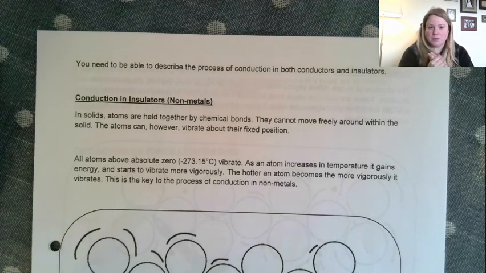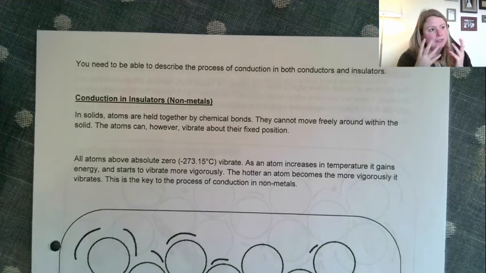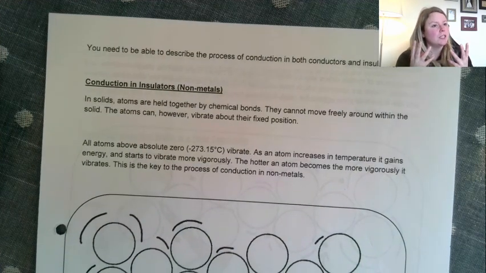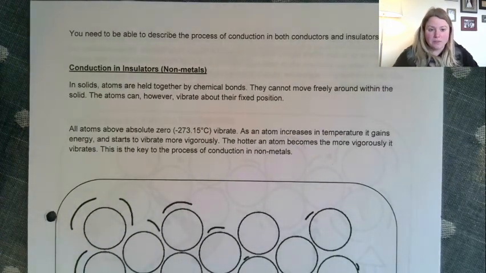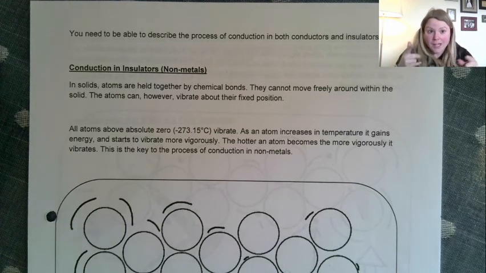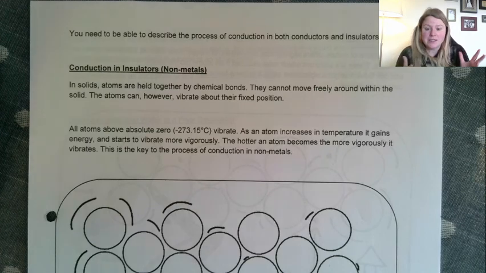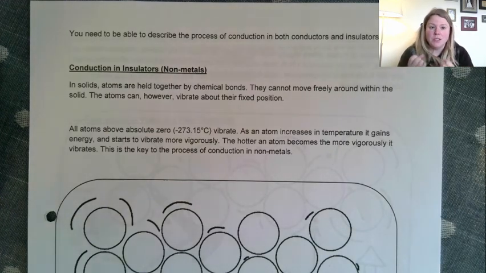Now, what's really cool is that the hotter an object is, the more the object vibrates. Now let's think about that in terms of energy that we've been learning about this year. If an atom is hotter, then it has more heat energy, and whenever you have more energy, you're probably bouncing around the place. It's the same idea with the atoms. So whenever the atoms have more heat energy, they vibrate much more vigorously, is the word that we would use. So they start to vibrate a lot more. Now they're still in their fixed position, but they're wobbling around the place.